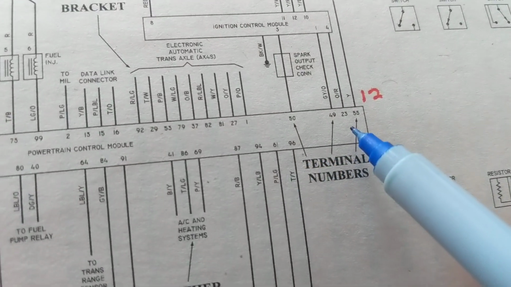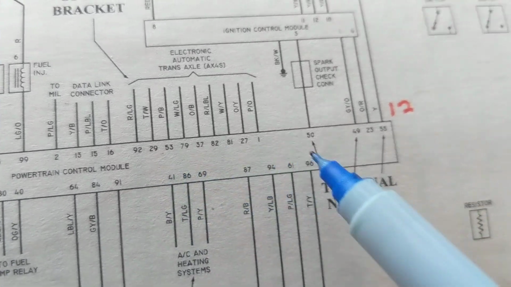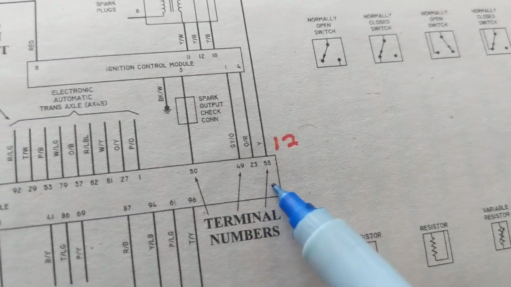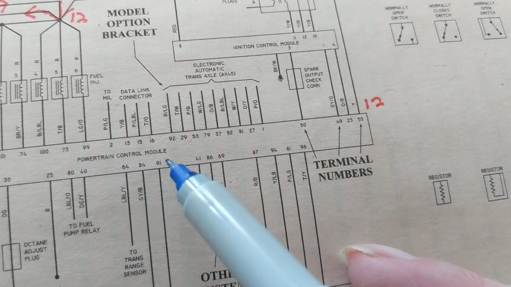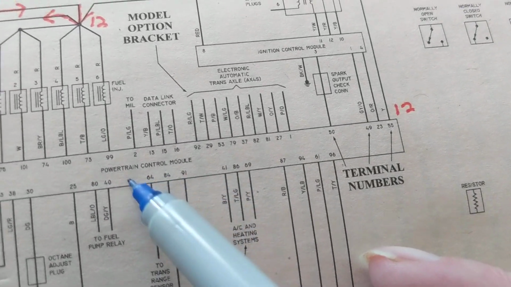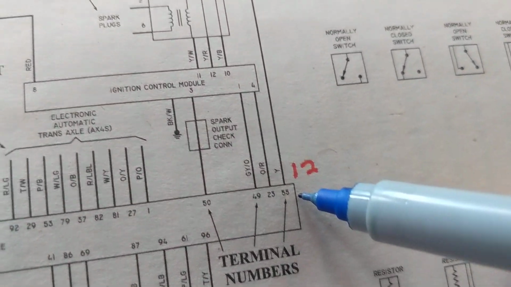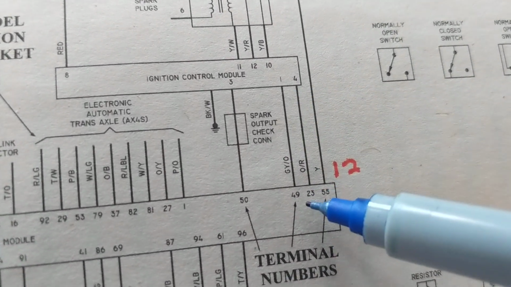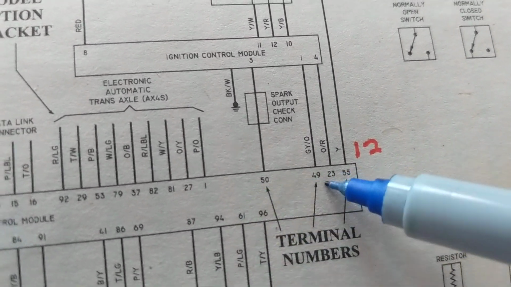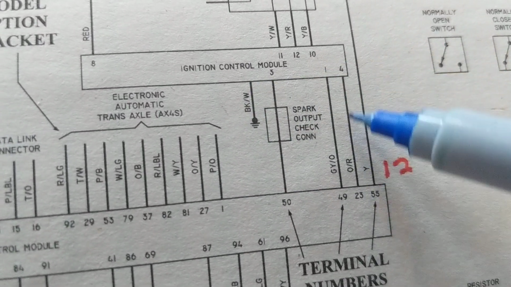The terminal numbers, the pins themselves, you see these numbers, 92, 29, 53. These are the terminal numbers of this module, computer module called the powertrain control module. We know it's abbreviated as PCM for short. So therefore, these are the pin numbers. So if I ask you what's pin 49 on the PCM, your answer should be, it goes to the ignition control module to pin 1.